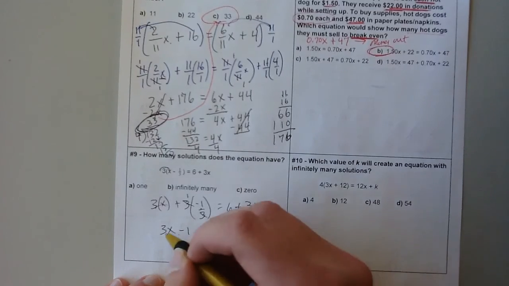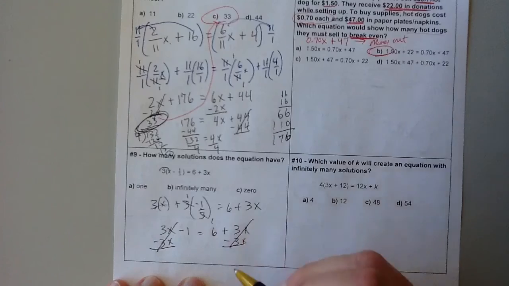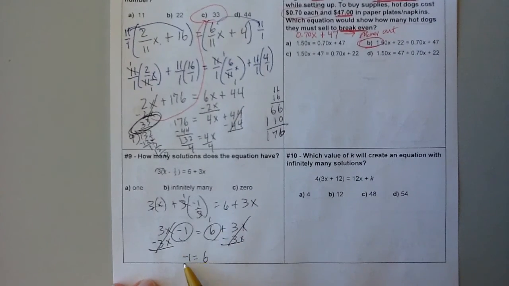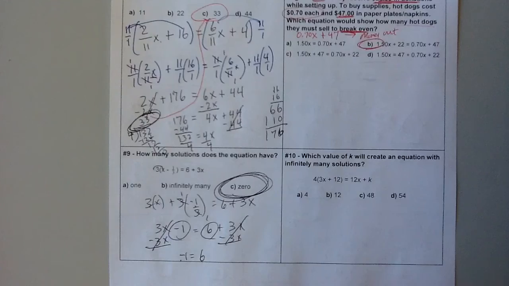If I move my x terms, subtract both sides by 3x, those x terms will cancel. So I'm left with negative 1 equals 6. So I have some number equal to some different number. That means there's going to be 0 solutions. 0 solutions to the equation.